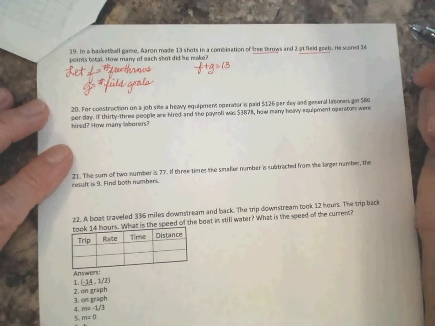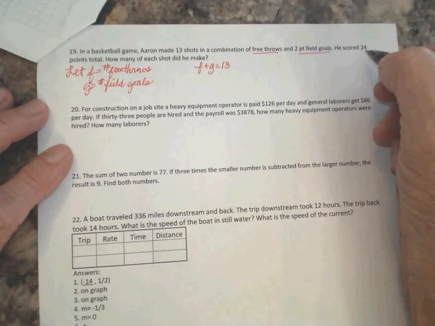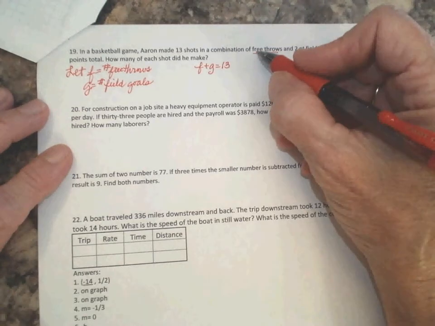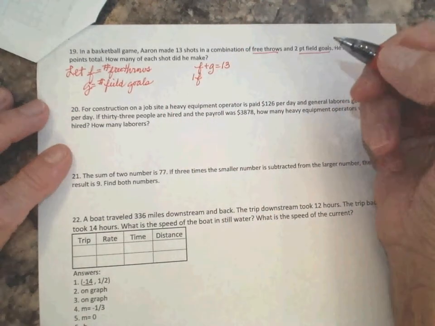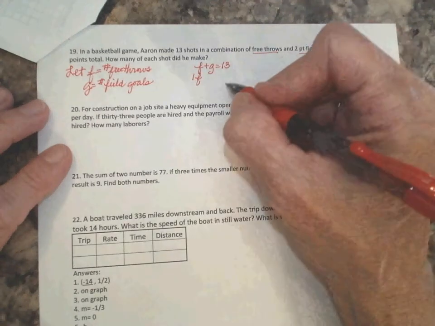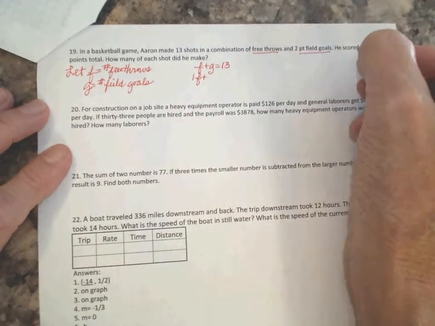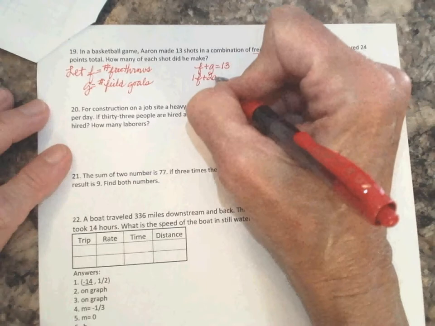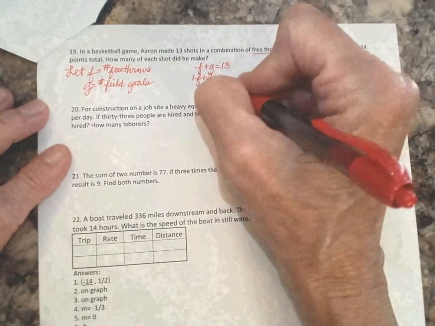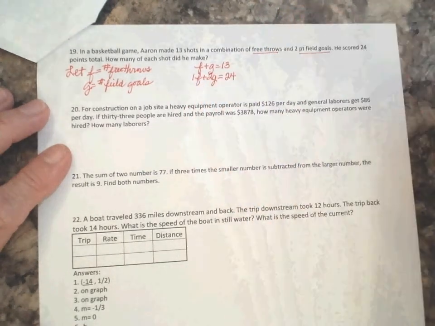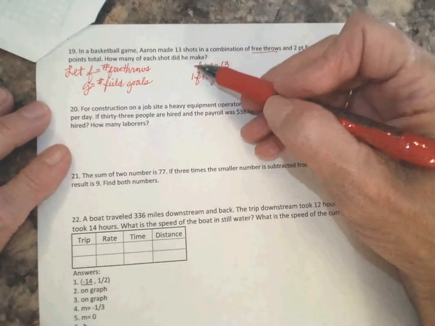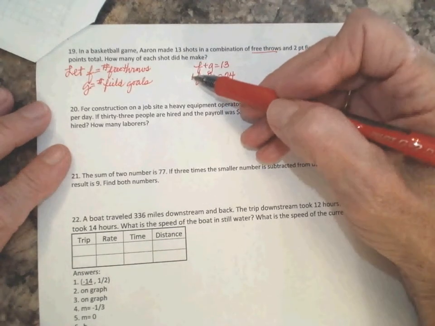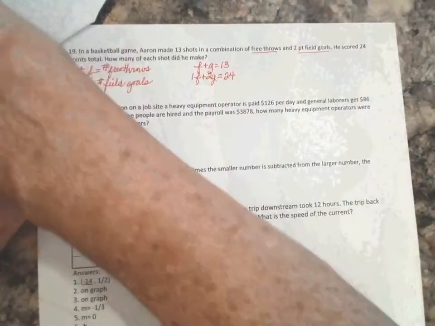So F plus G has to equal 13. Now, the point value, or the value system for these, will determine his number of points. So a free throw is worth 1 point. So I have 1 times F, 1 point for each free throw. A field goal is worth 2 points, so I have 2 for each field goal, and all of that totaled out to be 24 points.